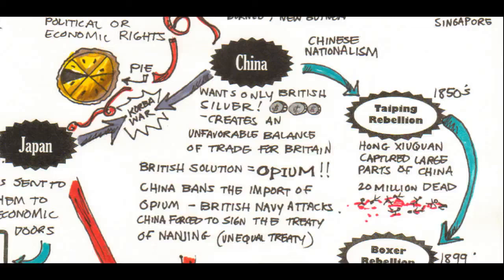So basically what happens is the British are paying China for all these goods, but China's not paying to buy anything from Britain. So this creates an unfavorable balance of trade for Britain. The British solution is opium. The British have a lot of opium, and the Chinese want opium. And so the British start to trade opium.